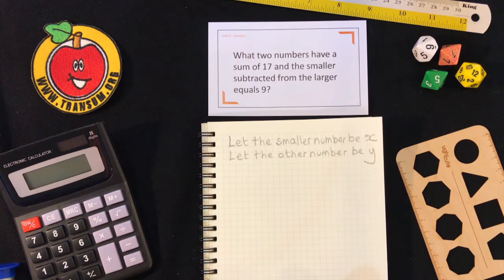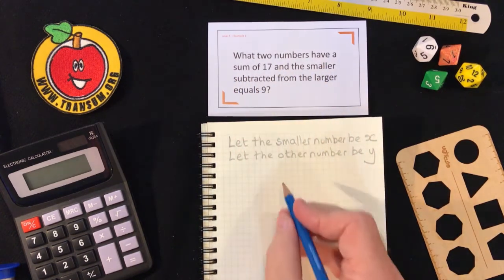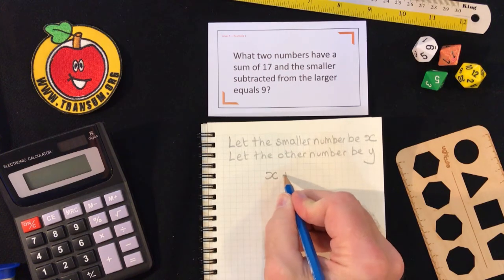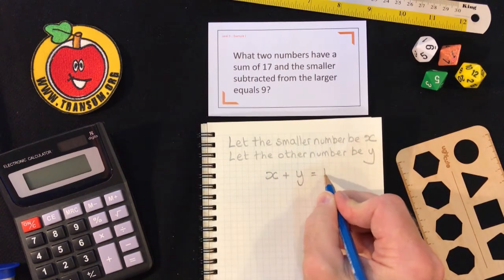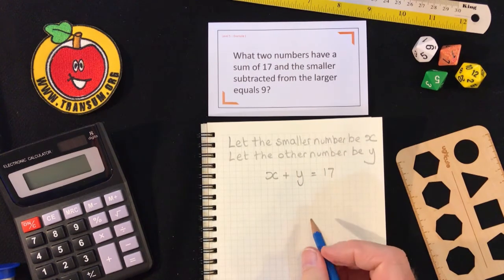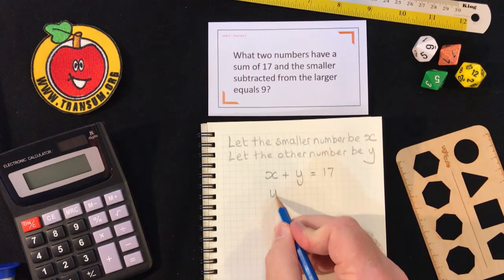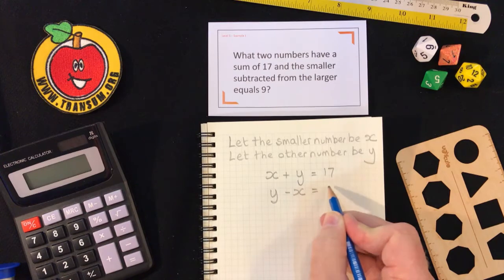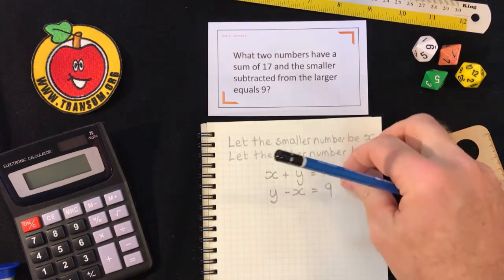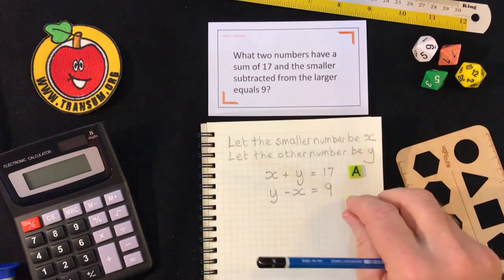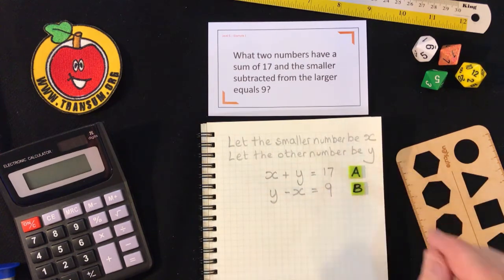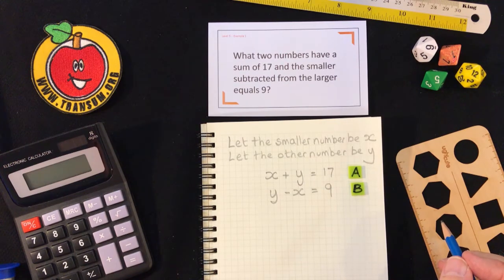Okay, so I've invented the letters X and Y to stand for the two numbers. And now I can write down what's been said in the question in terms of algebra. It says the two numbers have a sum of 17. So X, the smaller number, plus Y, the other number, must equal 17. And it says the smaller number subtracted from the larger number equals 9. So we have Y subtract X is equal to 9. And lo and behold, we have two simultaneous equations, which, as you know, can be solved by first labeling them A and B.